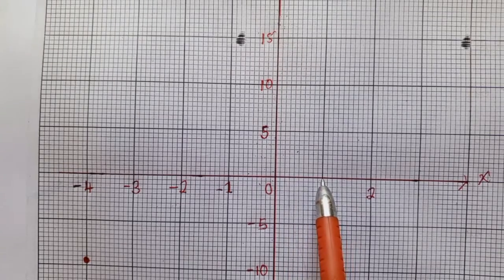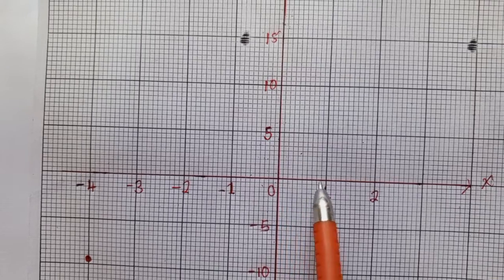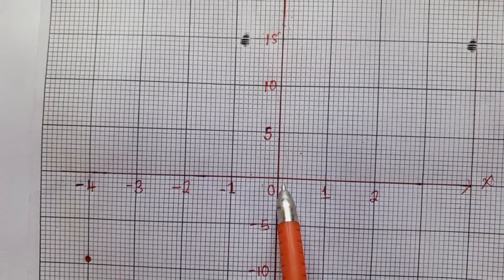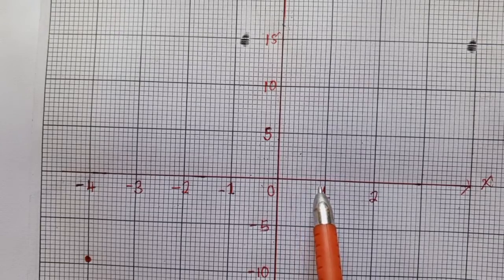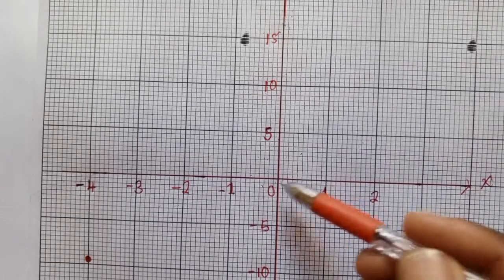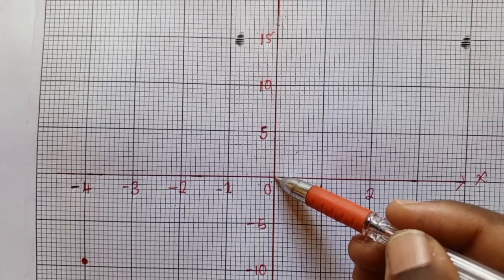So in other words, in case you don't know the meaning of these small lines, we know that here it's 1. Now, how many are there? There are 10 small lines. So each line, what does it mean? It's 0, 0.1, 0.2, 0.3, 0.4, 0.5, 0.6, 0.7, 0.8, 0.9, and then 1.